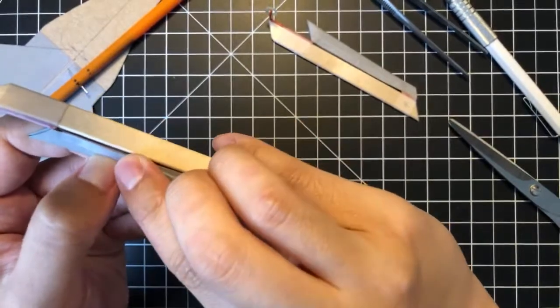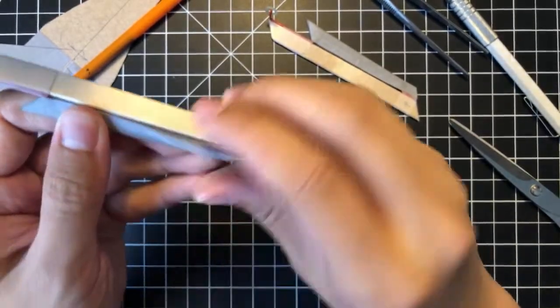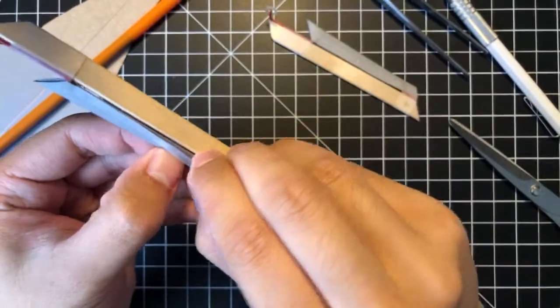As you fold, now you can apply the tape and secure it in place.